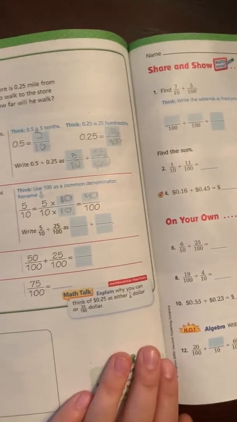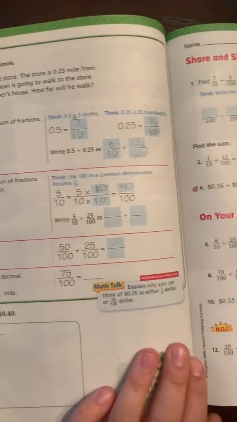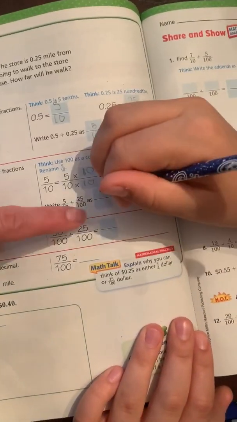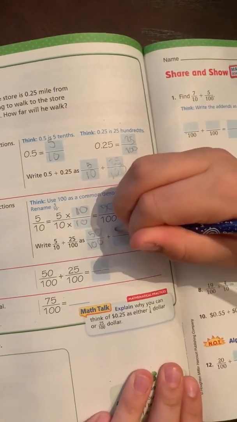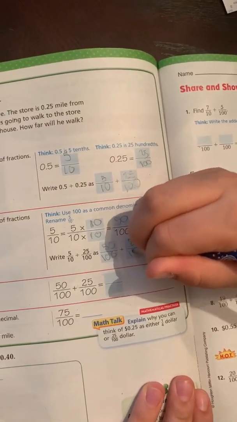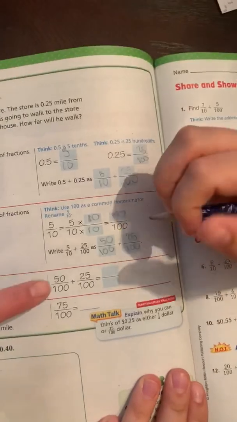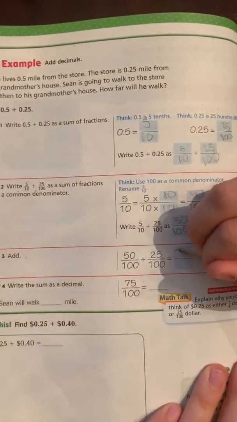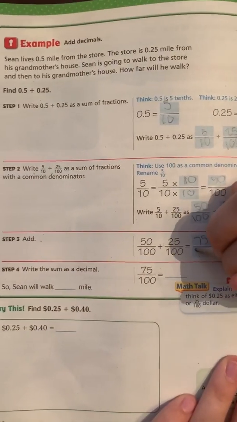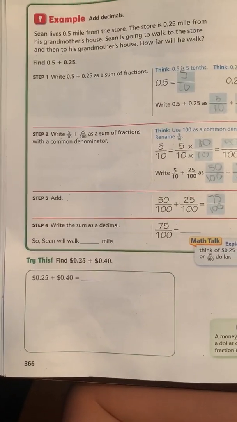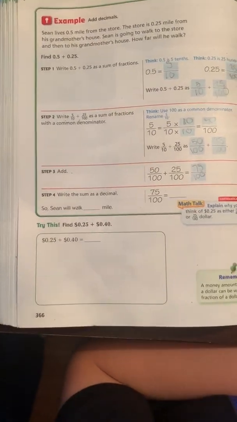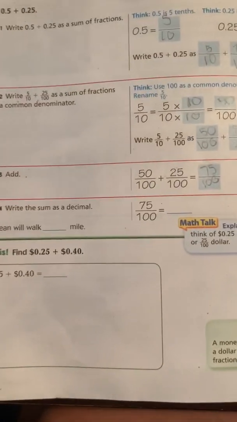So 5/10 plus 25/100 is actually going to be 50/100 plus 25/100. And that's exactly what they've written here. So you're on track. It becomes 75/100. So the sum as a decimal, 75/100. How do you write this as a decimal?